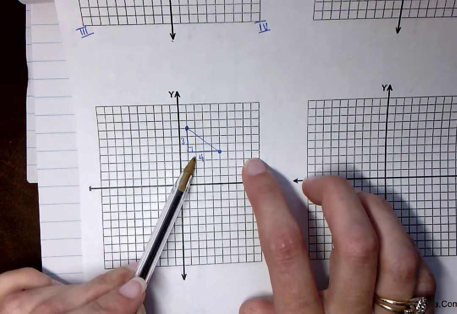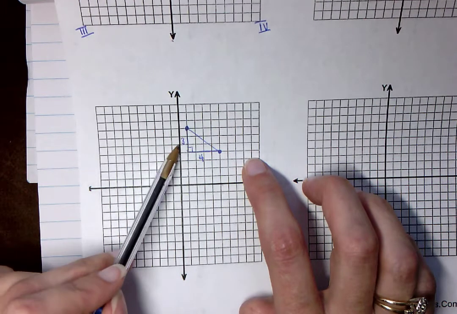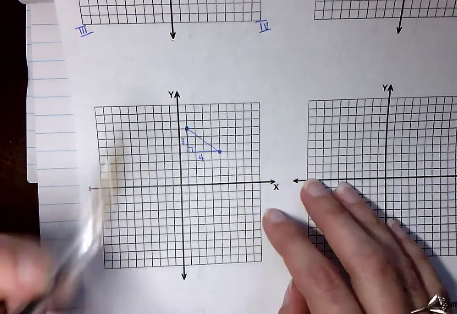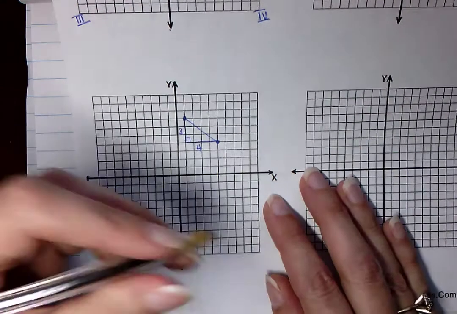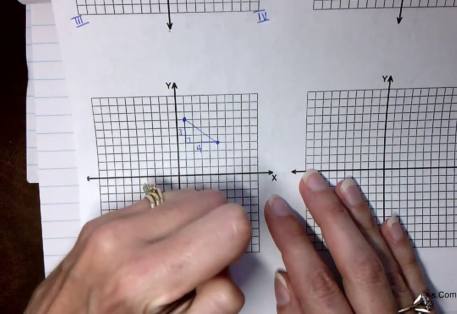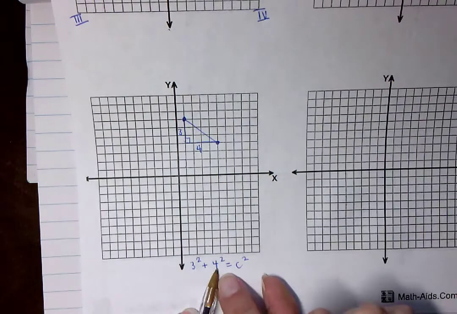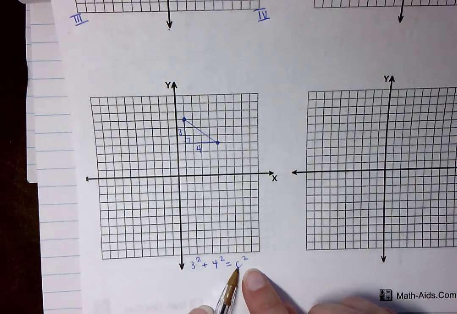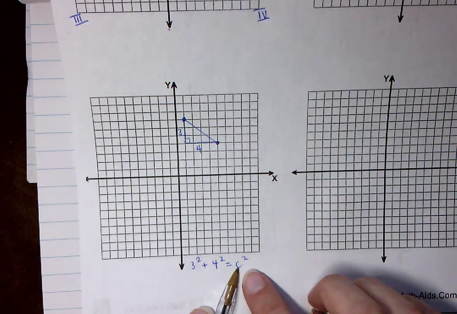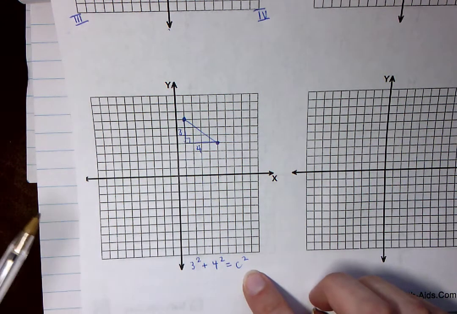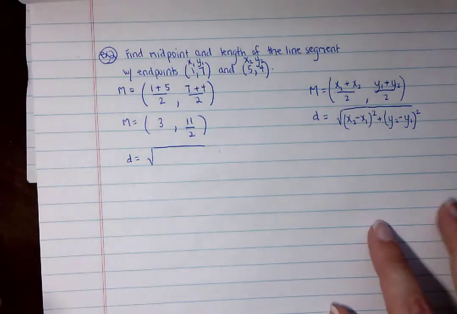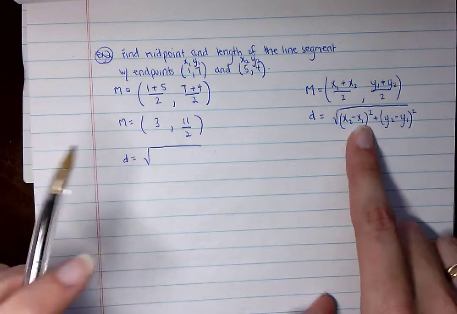And then from here you could think, okay, if I want to find the hypotenuse, I'm just going to say a squared plus b squared equals c squared. And just remember, when you use that Pythagorean theorem, where this is a and this is b, in order to get c, you have to take the square root. So that's all this distance formula is doing. This is a visual way of looking at it. Okay, so just remember that, 3 and 4. This is the formula way that we're going to do it.